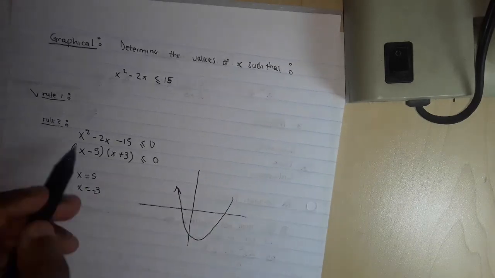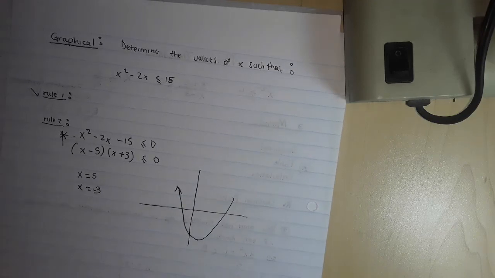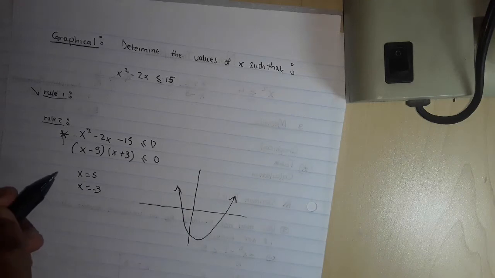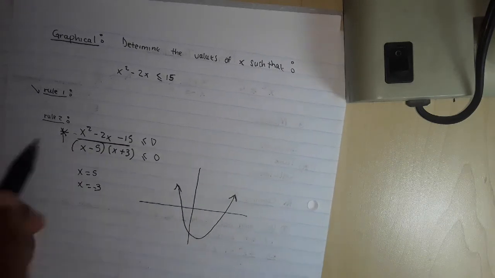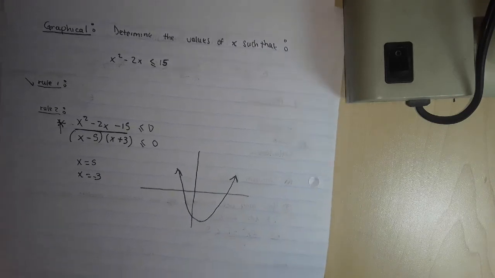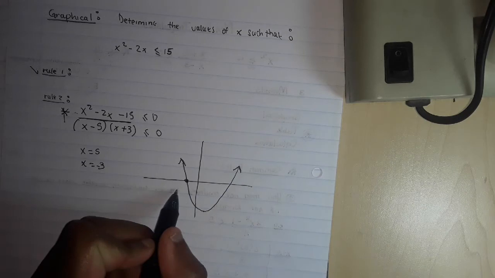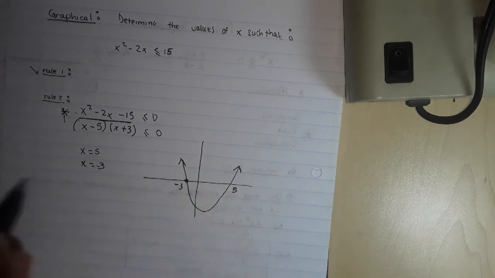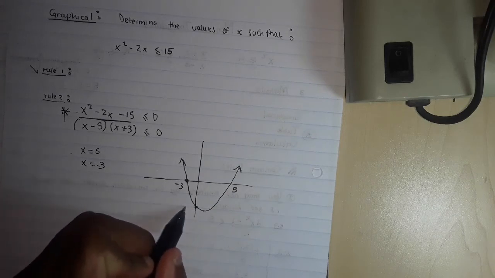So the graphical method is strictly using how the graph looks like to quickly solve the problem. We could have literally stopped here when using the graphical method if you know how this graph will look like. Here we have the roots. We have minus 3. On the other side we have 5. These are the two x's. And then here we have minus 15, right?